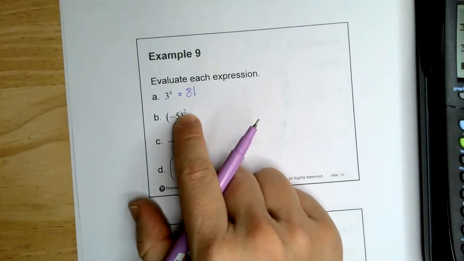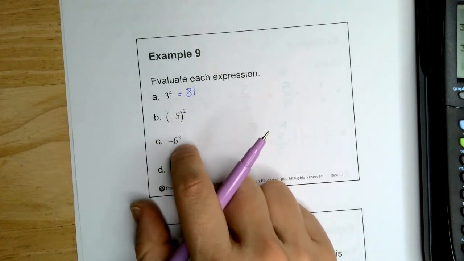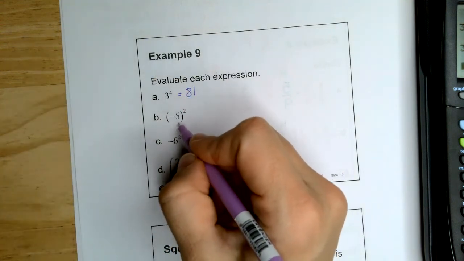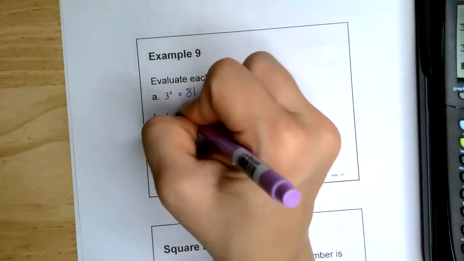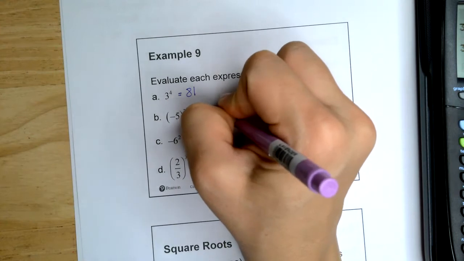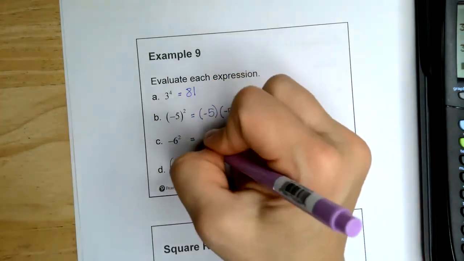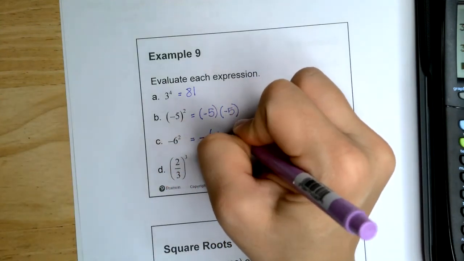-5 squared, -6 squared. Do you see the difference between these two? Here, because of the parentheses, the 2 is asking us to multiply the -5 times itself. But here, because there's no parentheses, it's just saying it's a negative of 6 times 6.